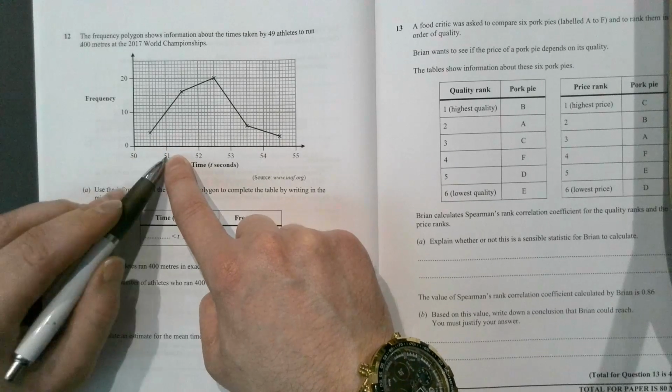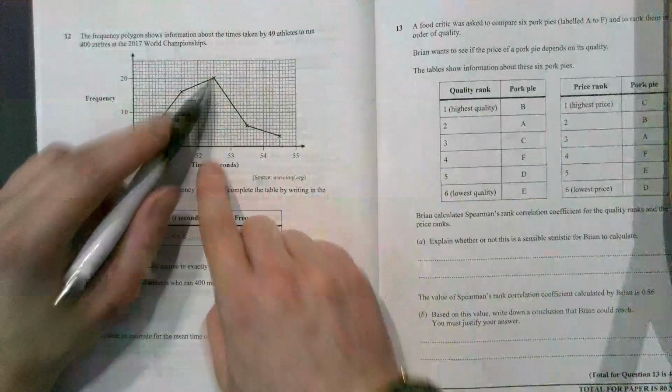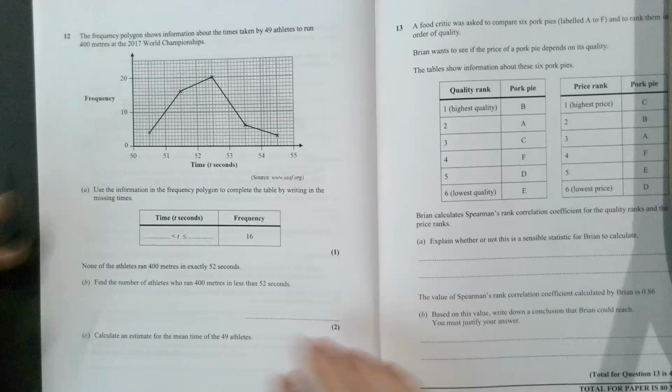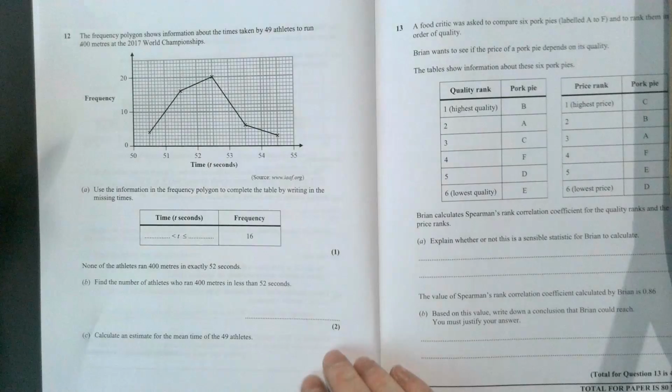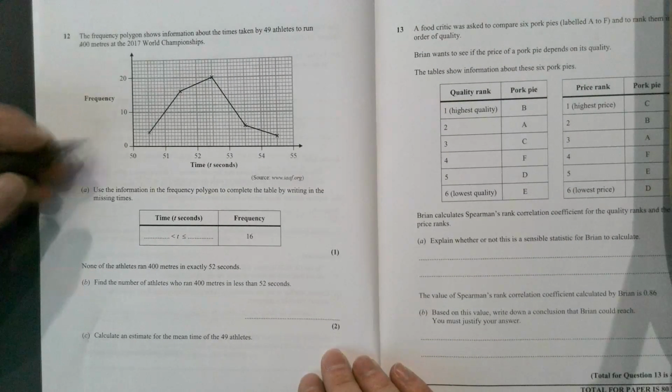So 50 to 51, I plot the frequency in the middle. 51 to 52, I plot it in the middle, like you can see all along here. Use the information in the frequency polygon to complete the table by writing the missing values.